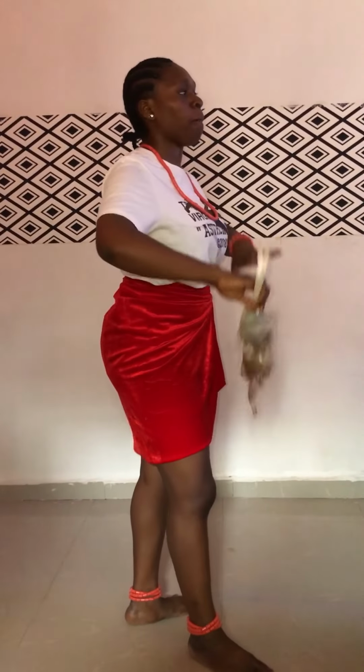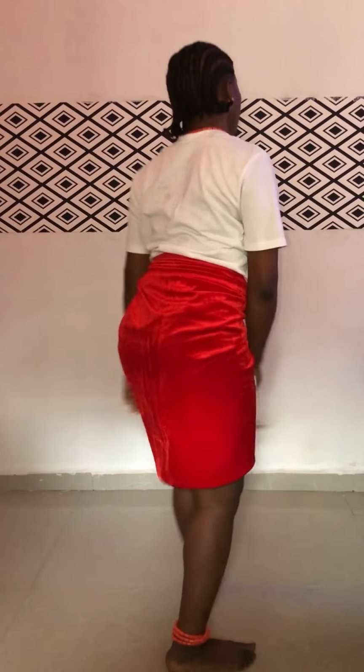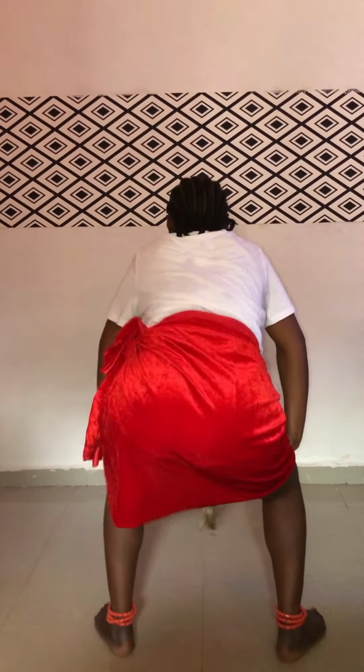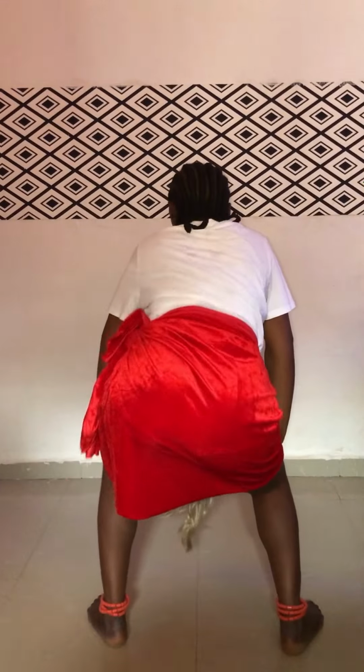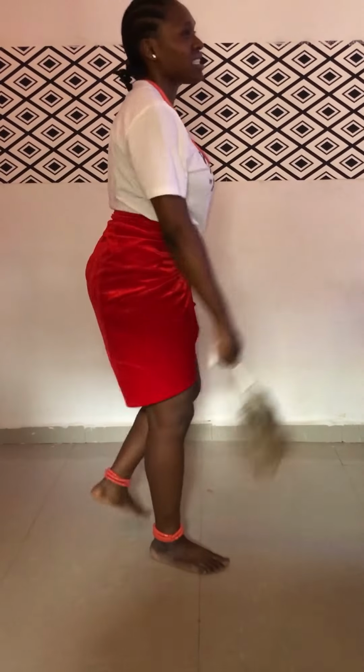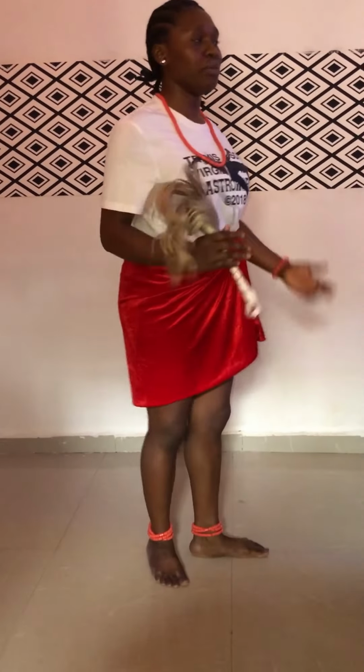Another thing is putting your hand on your knee, like holding your waist like this. Let me do it. You see the way I'm doing it? Now, let's go. This one is fast. I'm used to dancing very fast, but I'm trying to be slow for the beginners.